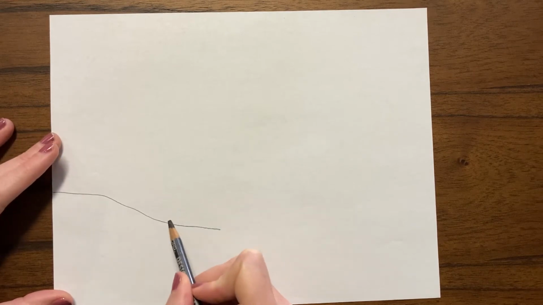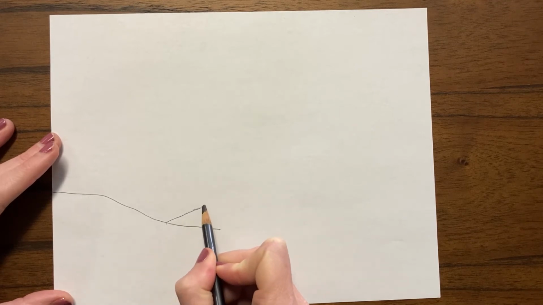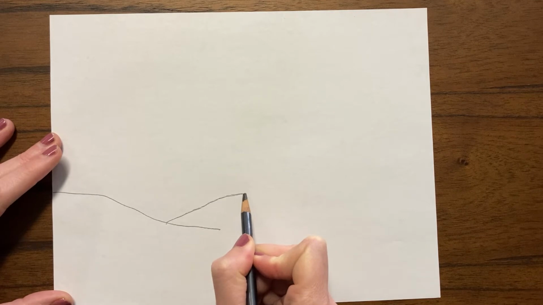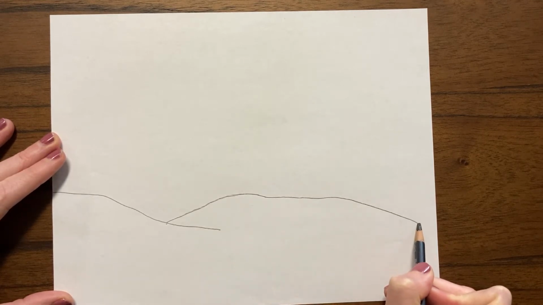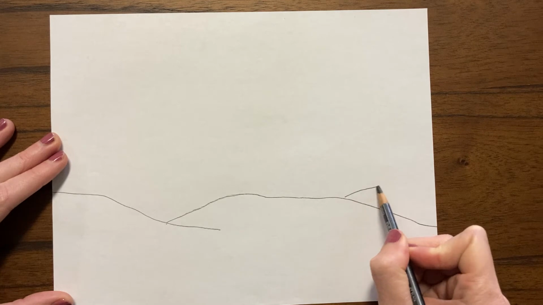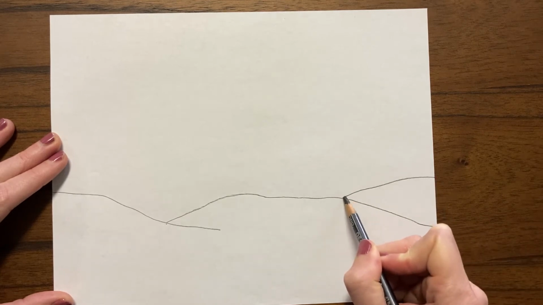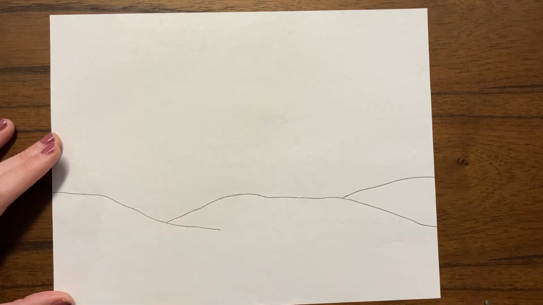The next line is going to start at the line that we stopped. We're going to go up with it and we're going to let it wiggle off to the side. It can slope a little itself too. Okay, and then one last thing we're going to draw is a little hill over here. And they should all touch. If you notice, they all end up touching one another.